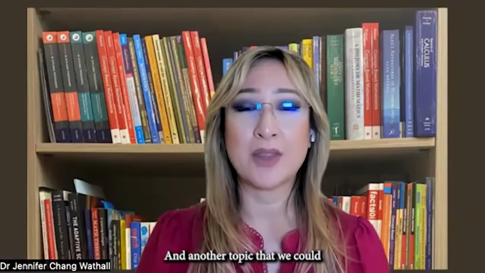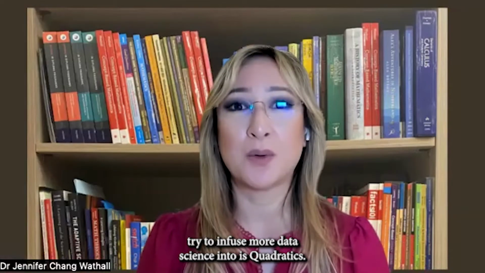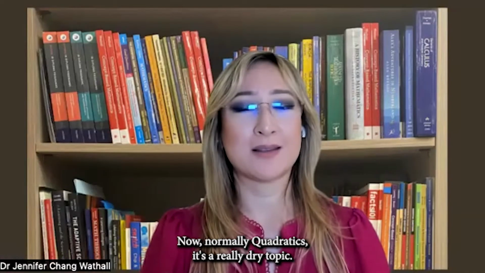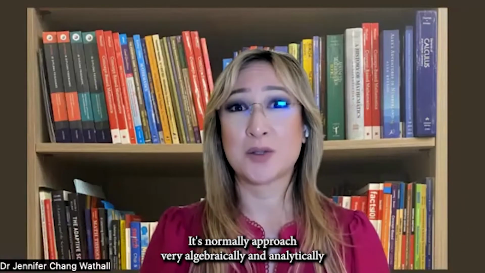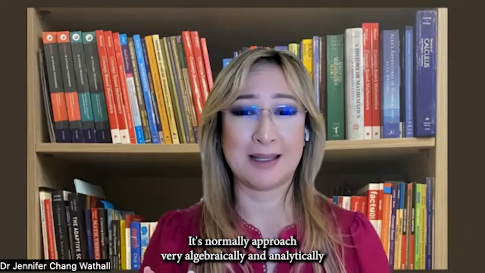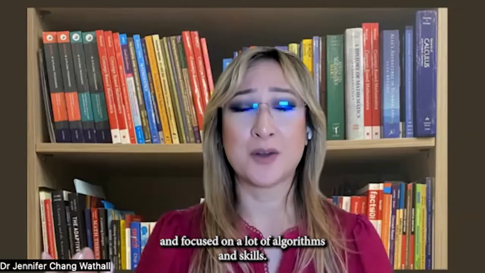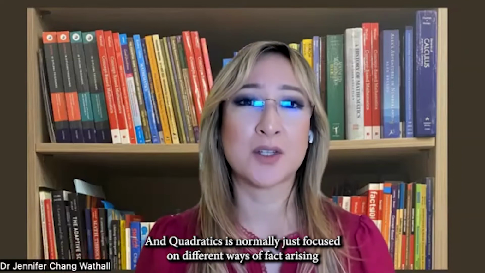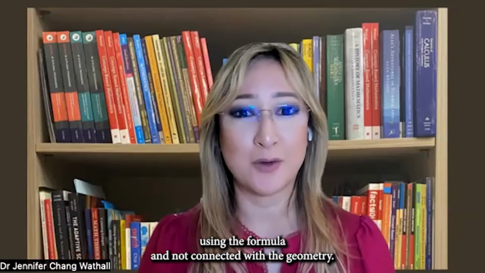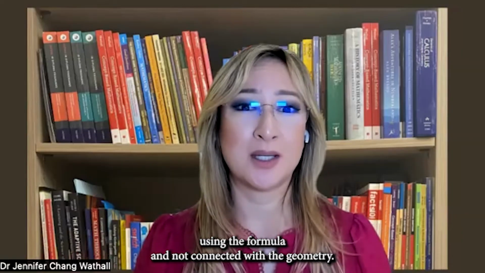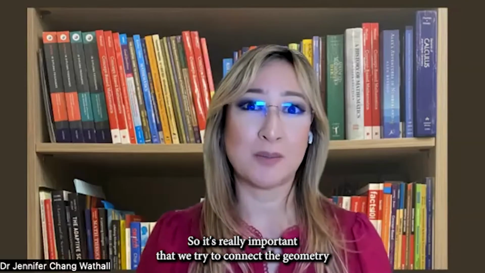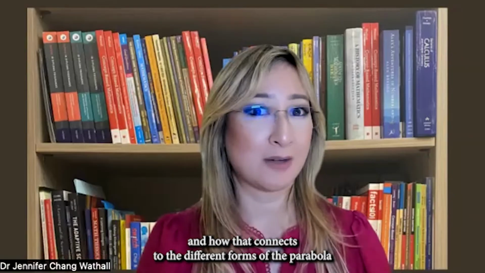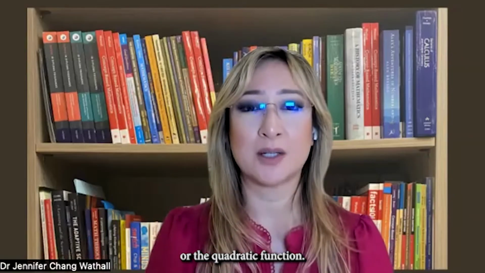And another topic that we could try to infuse more data science into is quadratics. Now, normally quadratics is a really dry topic. It's normally approached very algebraically and analytically and focused on a lot of algorithms and skills. And quadratics is normally just focused on different ways of factorizing, using the formula, and not connected with the geometry. So it's really important that we try and connect the geometry and look at the graph and the transformation of the parabola and how that connects to the different forms of the parabola or the quadratic function.